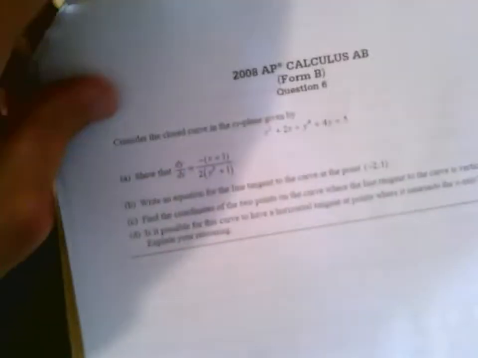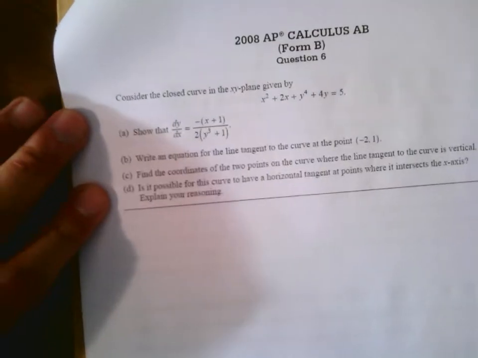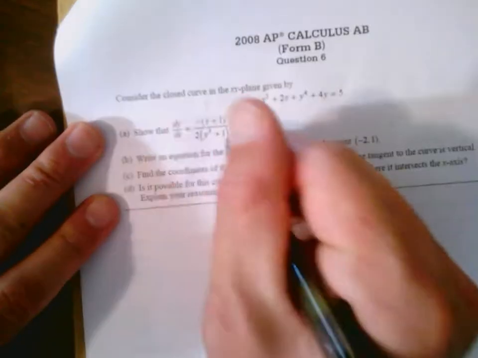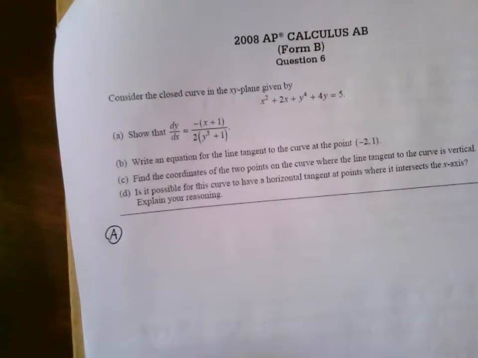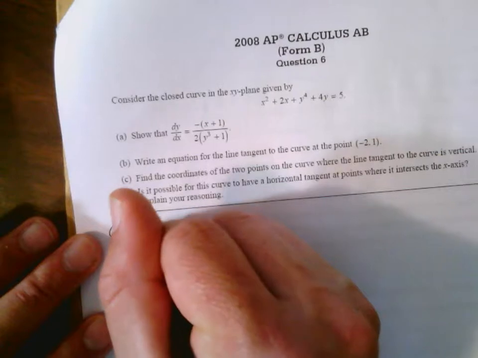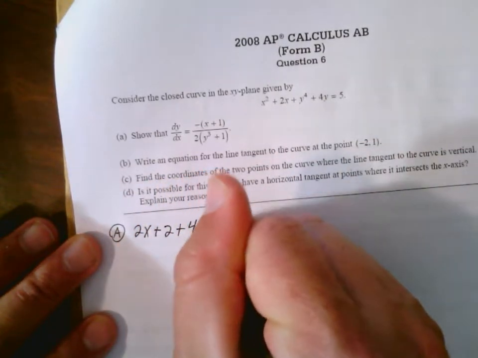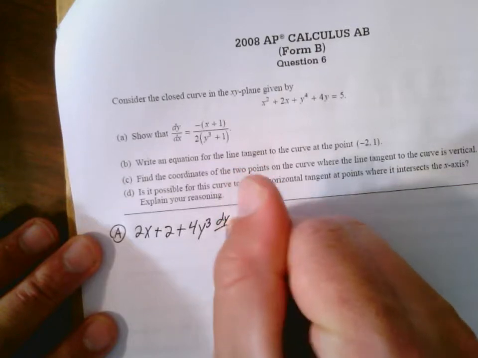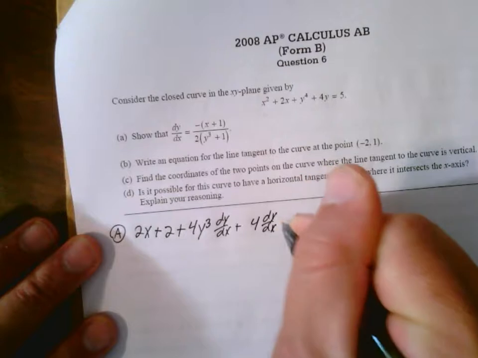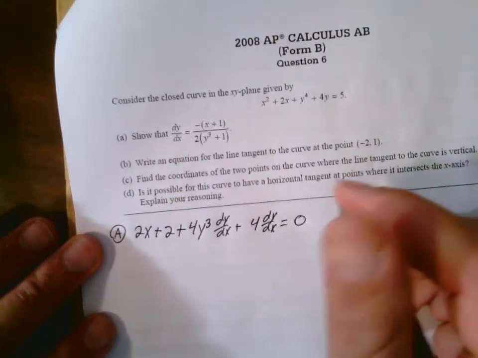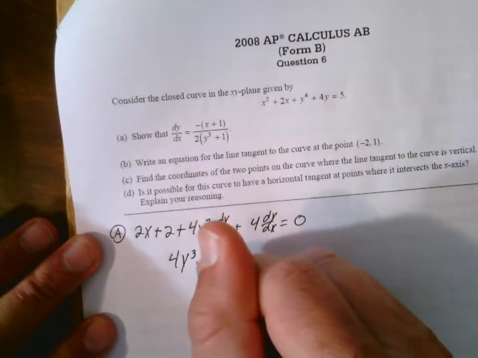And here's the fun stuff. So part A wants us to show that the derivative with respect to x is this. So we'll go A. And I'm going to take the derivative of 2x plus 2 plus 4y cubed dy dx plus 4 dy dx equals 0. Simplify.